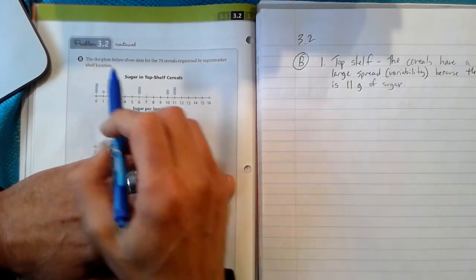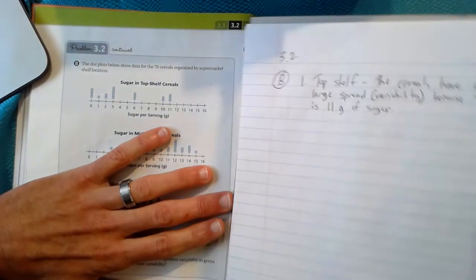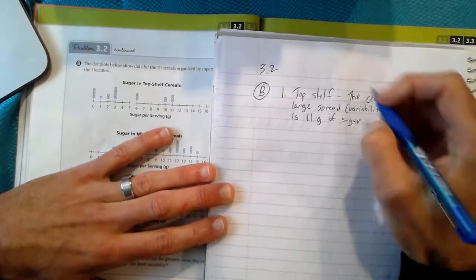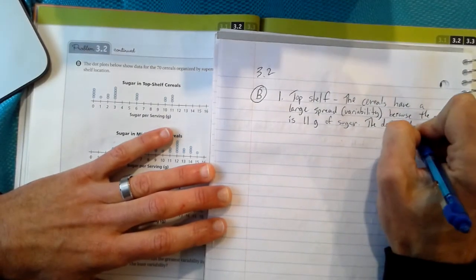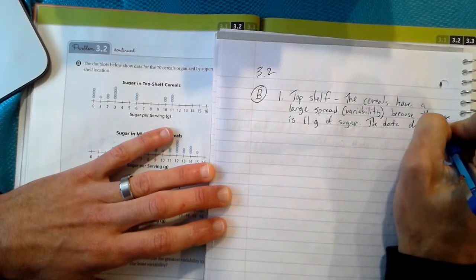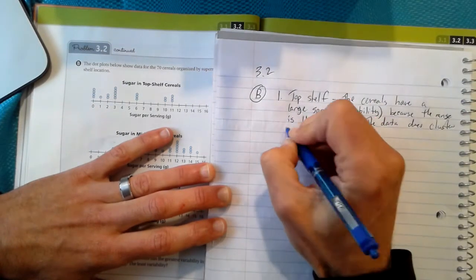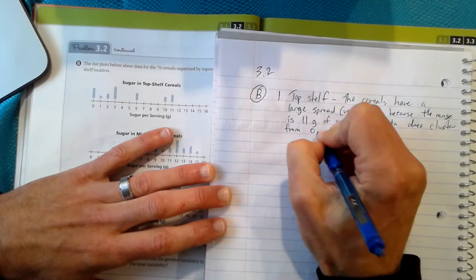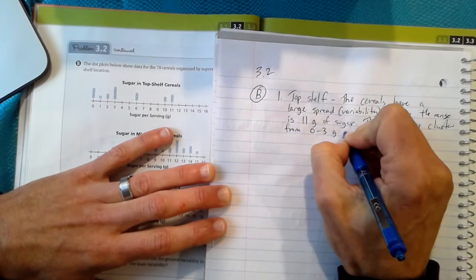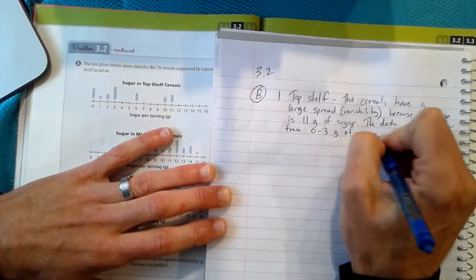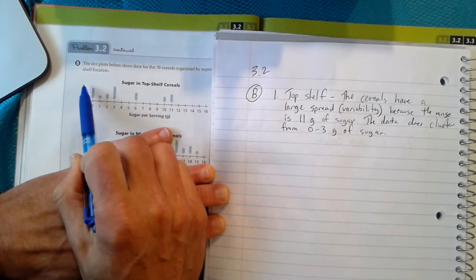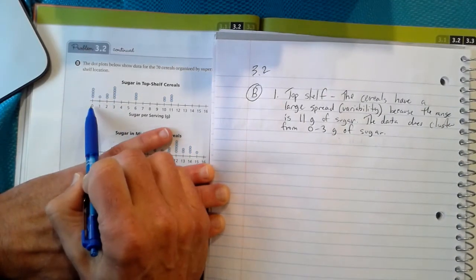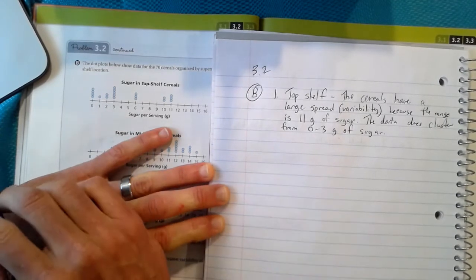But overall, if I'm looking, I would say the data does cluster from 0 to 3 grams of sugar. In other words, I'm noticing that most of the cereals are going to be between 0 and 3 grams of sugar per serving.